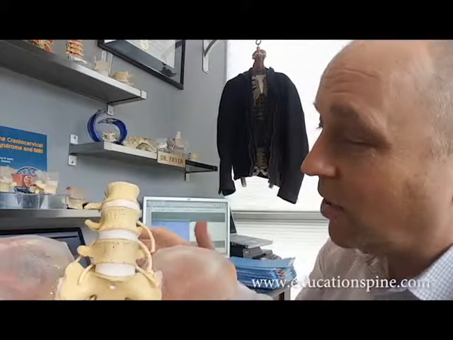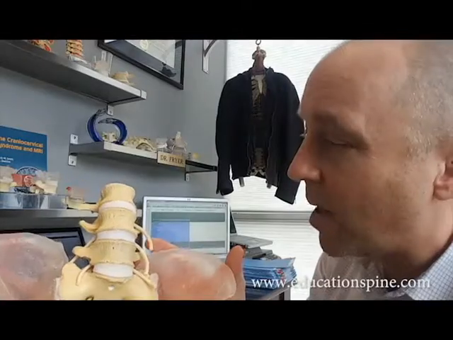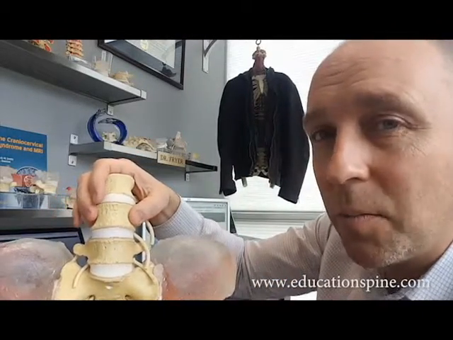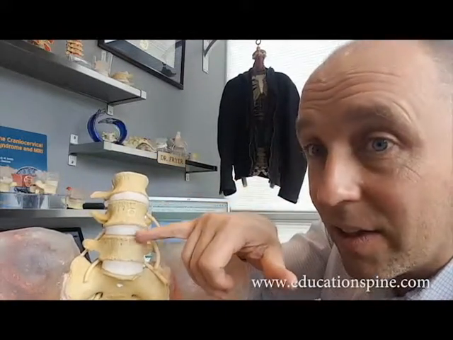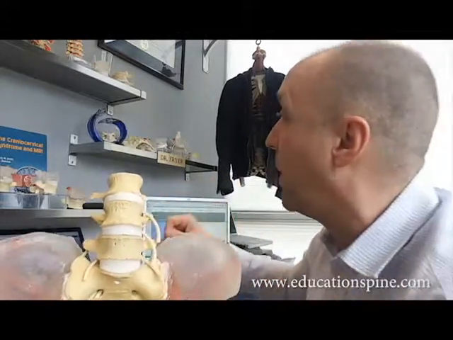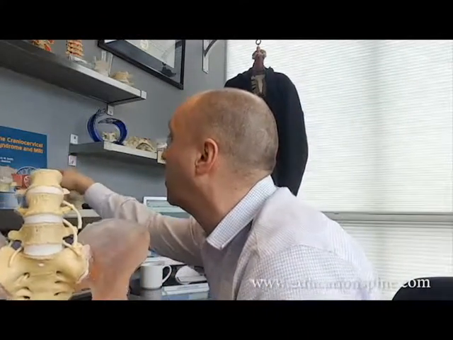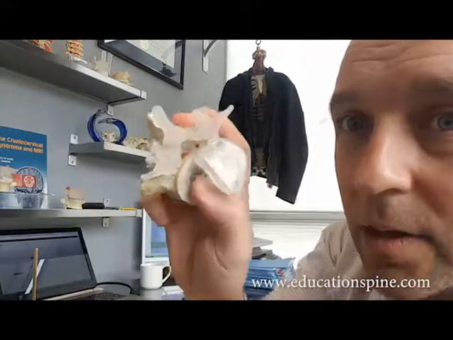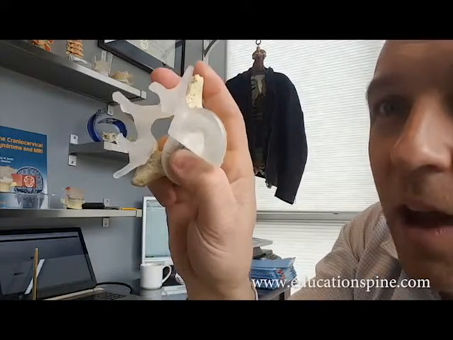Instability means unstable, and usually what happens is the disc loses a little bit of height, due to the disruption of the hydraulics in the annulus, which is on the outer aspect, this white portion here.